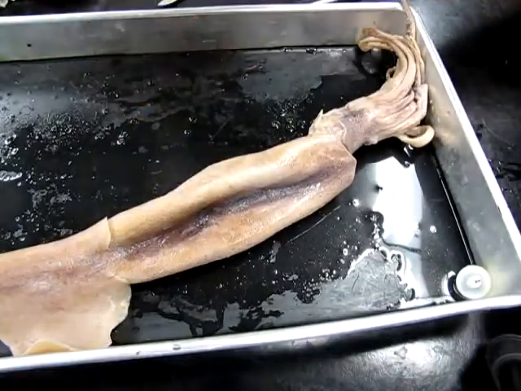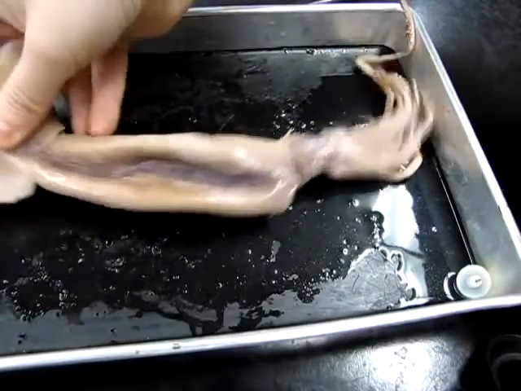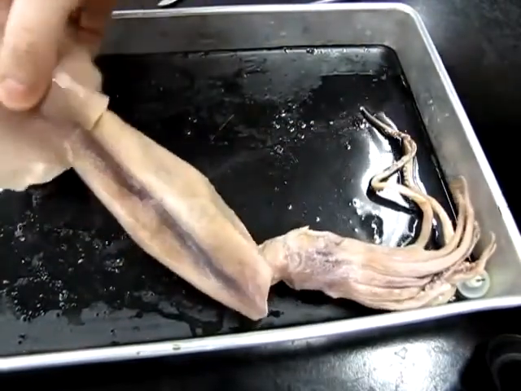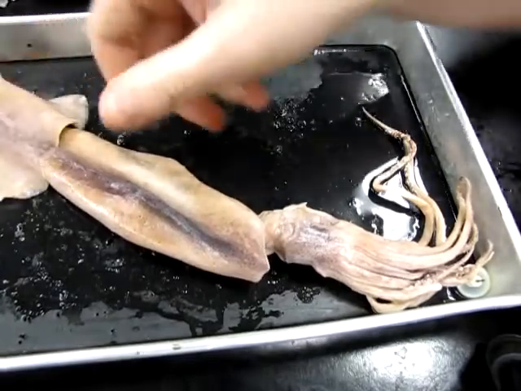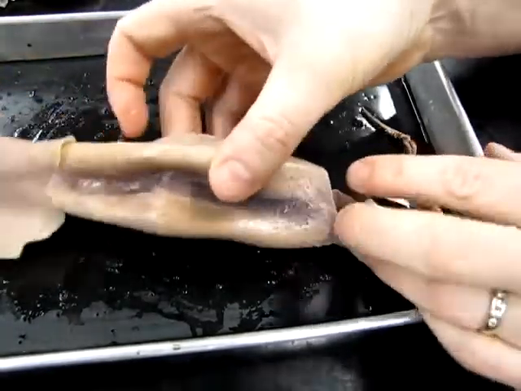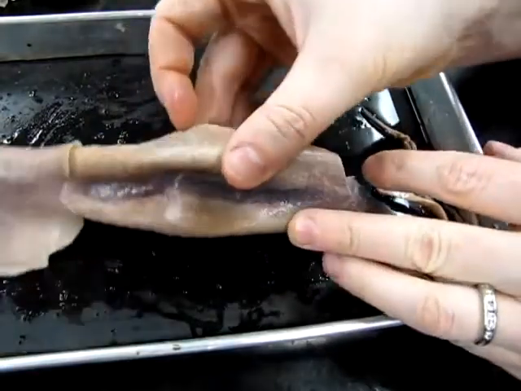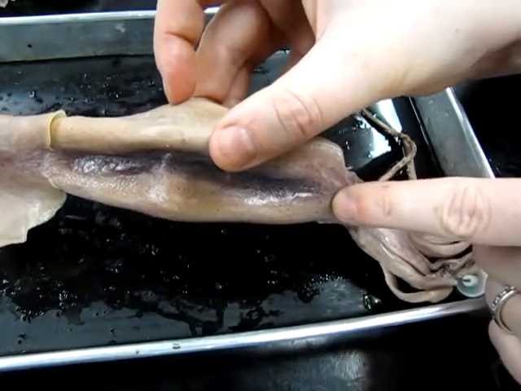Okay, so we're going to start off with a tour of the external anatomy. This is a squid. The genus name is Loligo. Small little guy. One of the things you might notice right away on the skin is that it has a very mottled appearance. There are lots of tiny little colored areas, little dots.